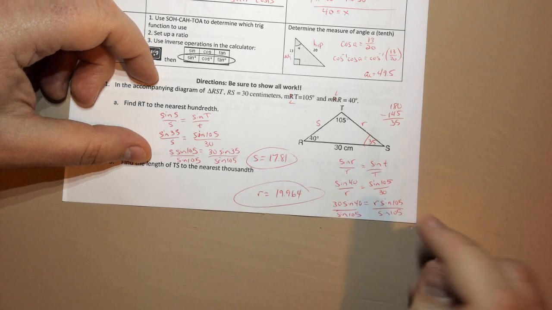All right, on page 2. I'll send you guys these 2 pages first, and I'll finish up the other 2 so you guys can get a start.